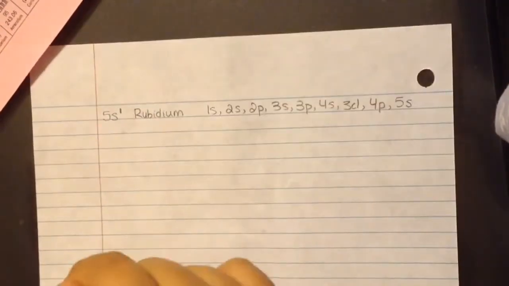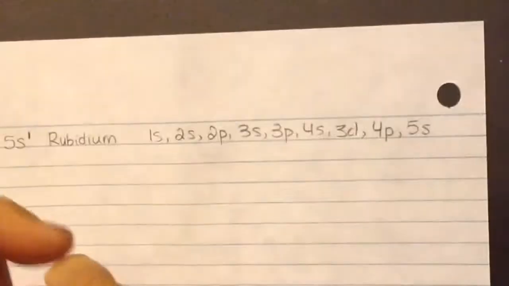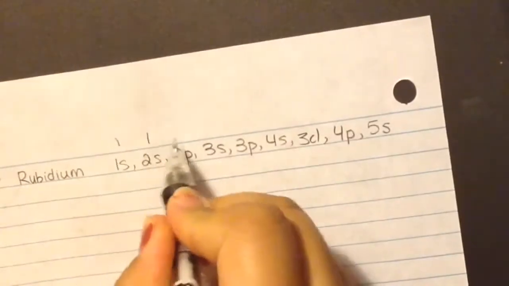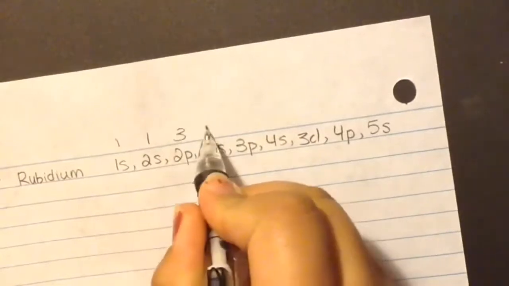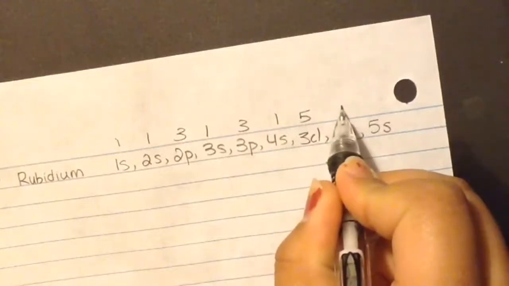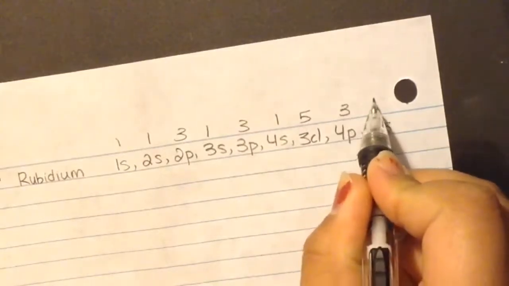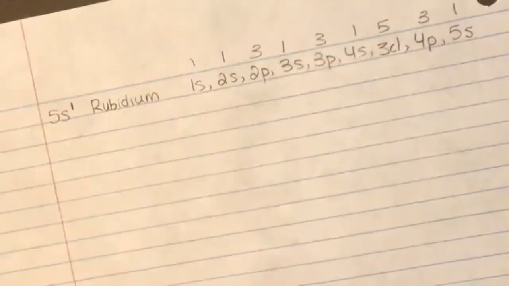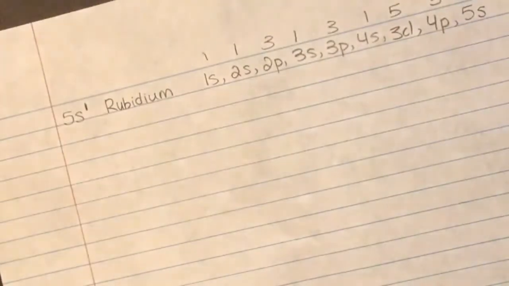We're going to find the orbitals for these sections. So this would be 1 orbital, this would be 3, 1, 3, 1, 5, 3, and 1. Okay. Let me not write so big this time, I guess.